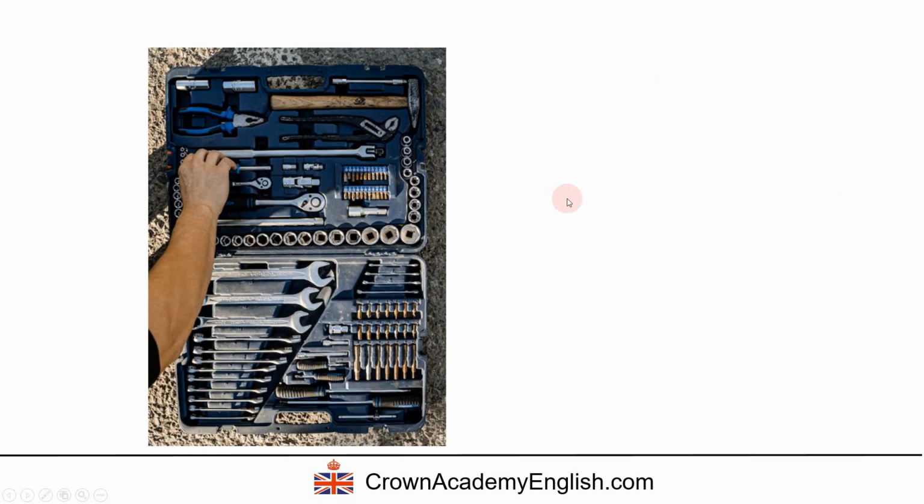And finally, this is called a toolbox. All one word. And very useful. We store our tools in a toolbox. We store our tools in a toolbox.